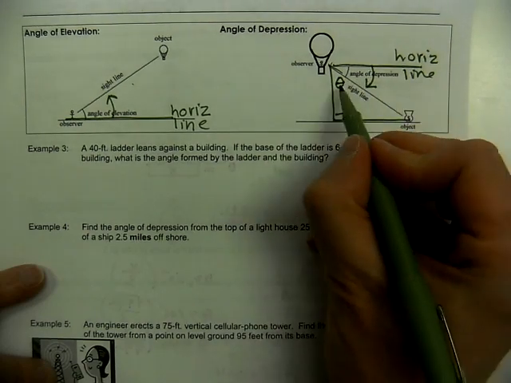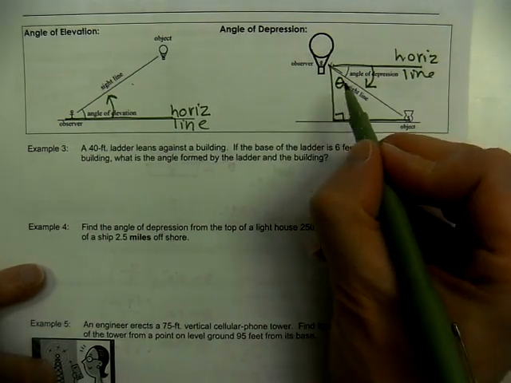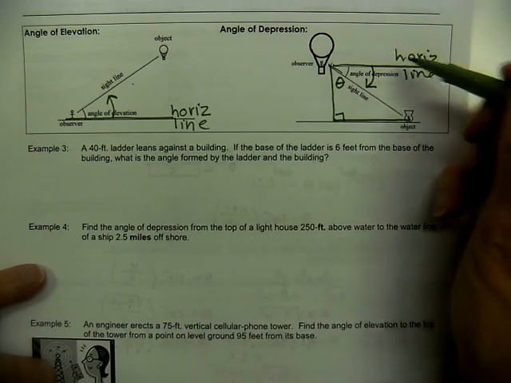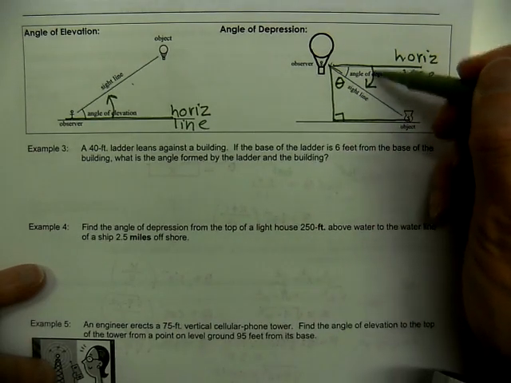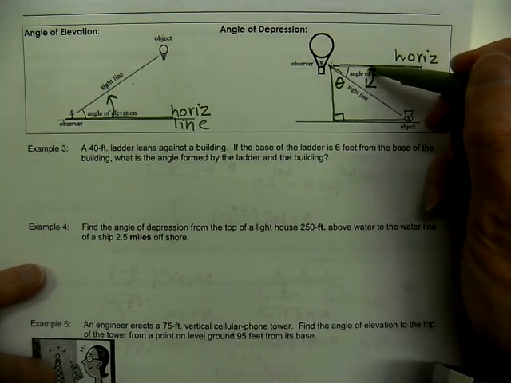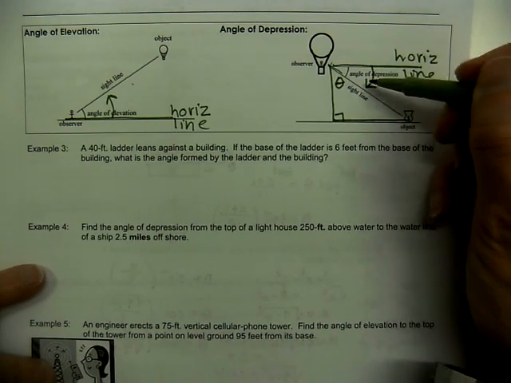You have to have an angle inside the triangle if you're going to use sine, cosine, or tangent, but the angle of depression is not in the triangle. And so that's a problem. I can't use that angle because it's not in the triangle.